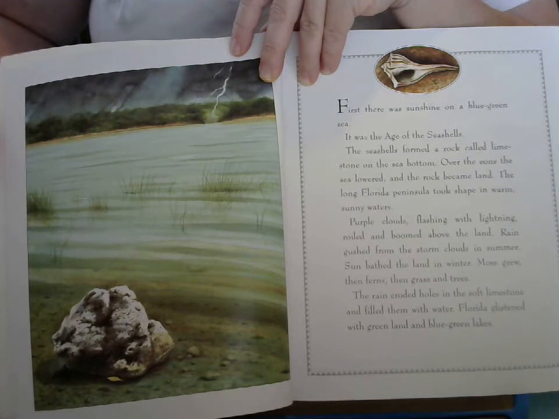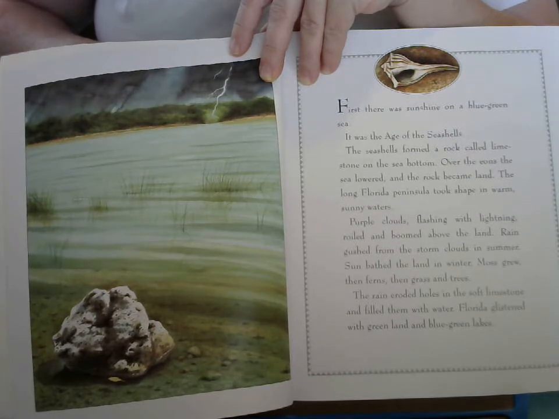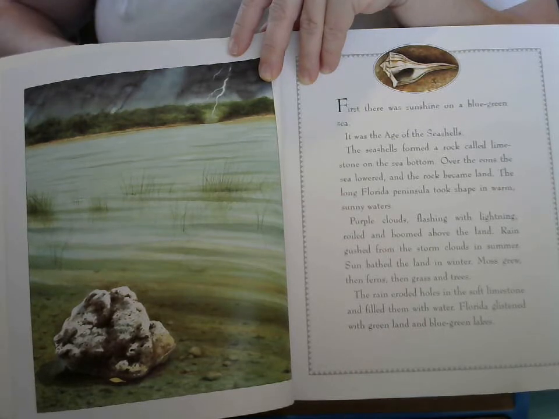The other part she said was where she said, "Purple clouds flashing with lightning roiled and boomed above the land." That gets some of that sound in there, that sense of sound. And that's something that readers can kind of relate to. We've all been through thunderstorms, and so we can picture this thunderstorm that's happening over a place that we haven't been.